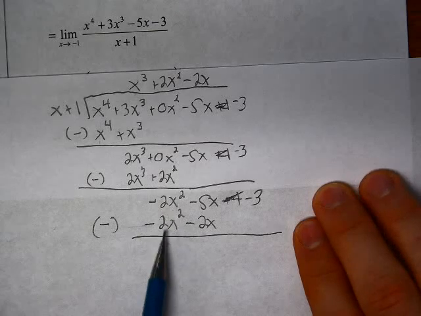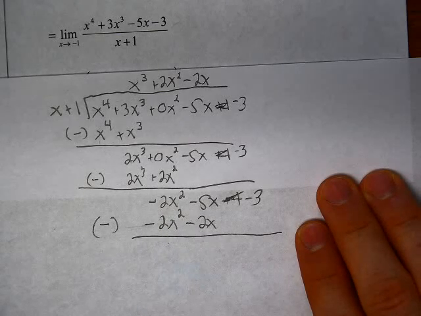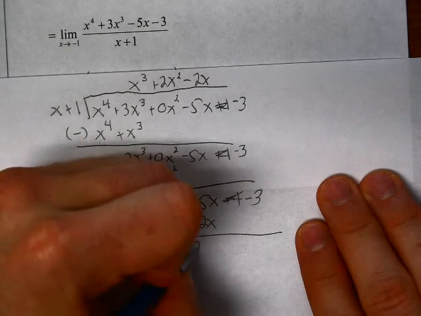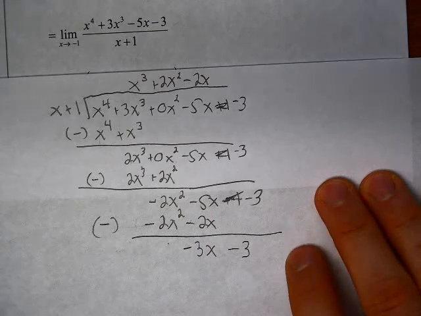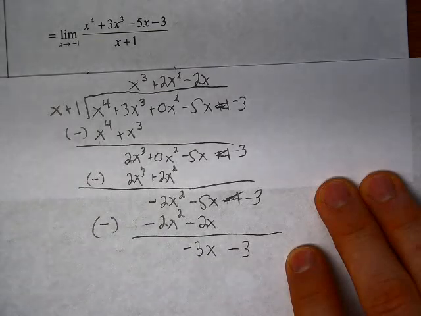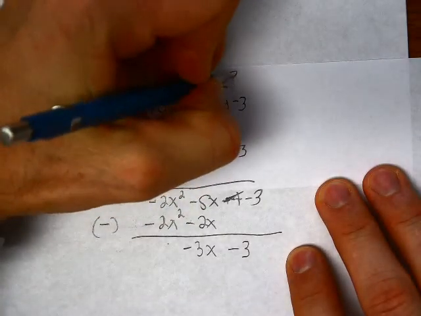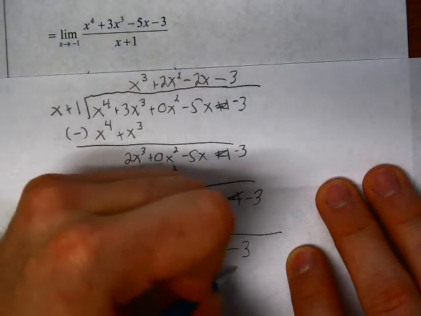I have negative 2x squared minus a negative 2x squared is 0. Negative 5x minus a negative 2x is negative 3x. And now, very important that I fix that plus 1 to make it a minus 3. Now I have negative 3x divided by x gives us negative 3. Multiply it down again, negative 3x minus 3.